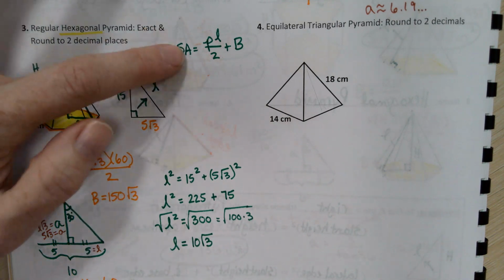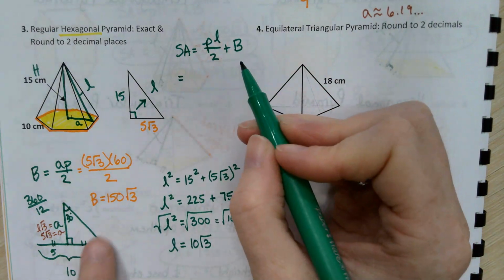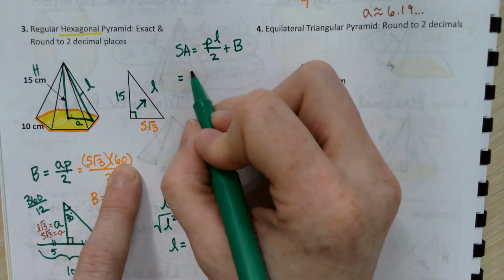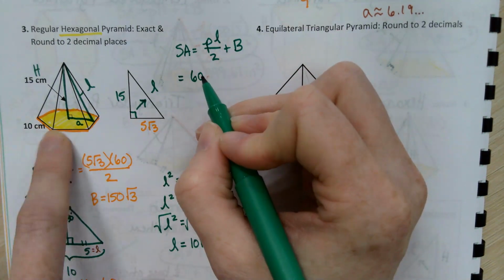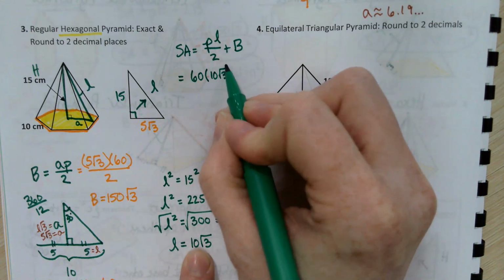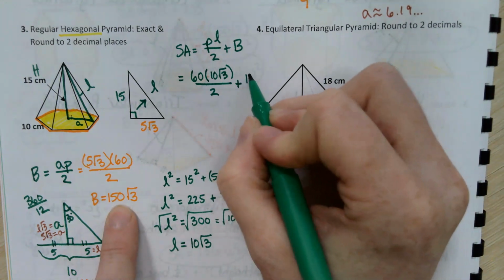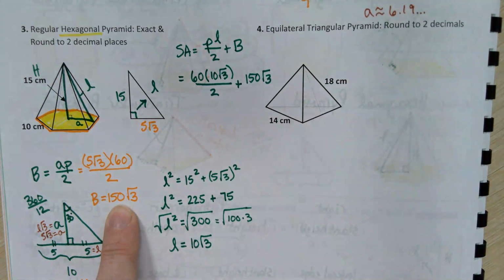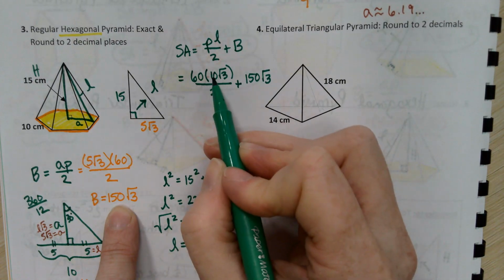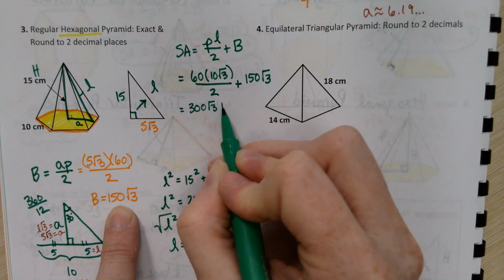All right, let's plug it all in and get our final answer. So our surface area will be our perimeter of the base. That was 60, all the way around the base of that pyramid. Slant height comes next, which is 10 root 3, divided by 2, plus our base area, 150 root 3. 60 times 10 root 3 will be 600 root 3, divided by 2 will give us 300 root 3.